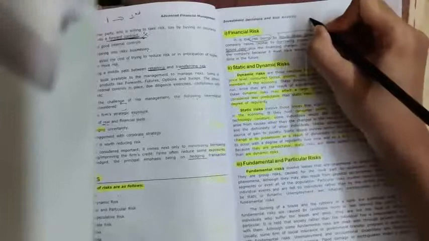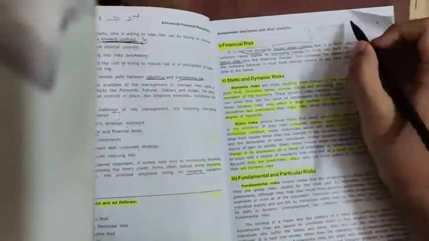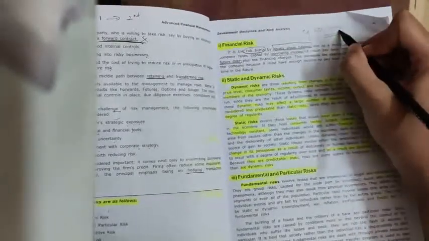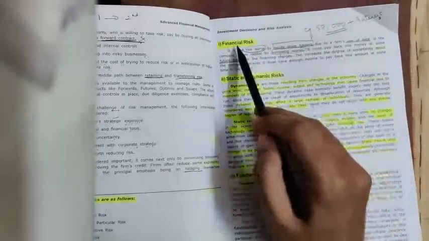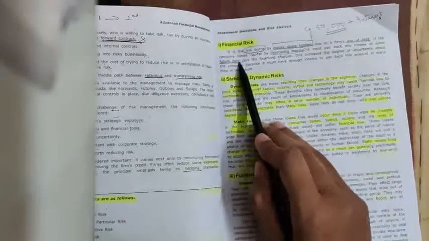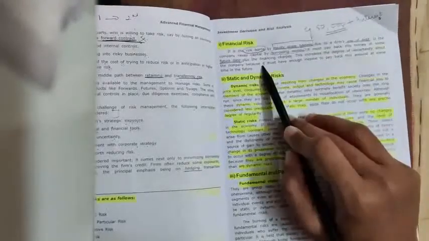Suppose you've taken 50,000 from one shareholder. While returning, you will not only return this 50,000, you will also give a certain amount of interest, or whatever profit you have, based on that profit you will be giving that amount, that is plus the financing charges. When you are paying back the amount at a future date, you will be paying along with the financial charges. This increases the degree of uncertainty.